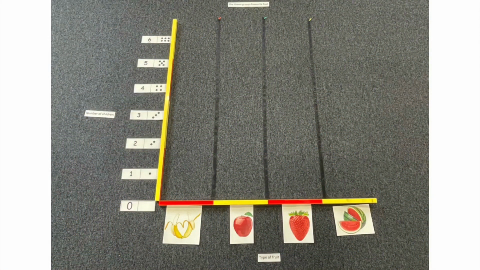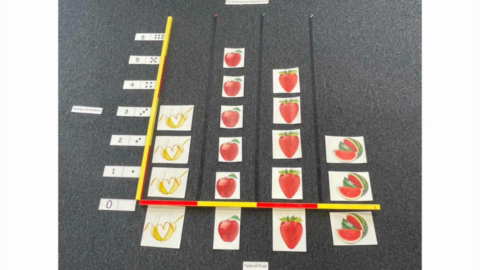Today we're going to look at a pictorial display that the children have created about their favourite fruit. We're going to use the information to create a simple graph on Excel. So the children have chosen their favourite fruit and placed it within the pictorial display.